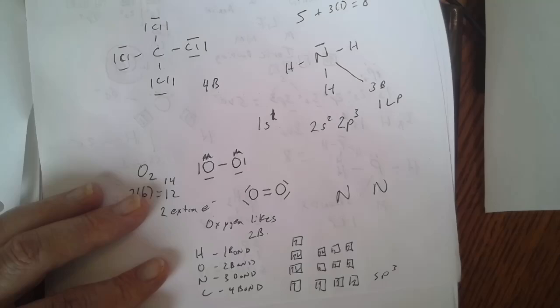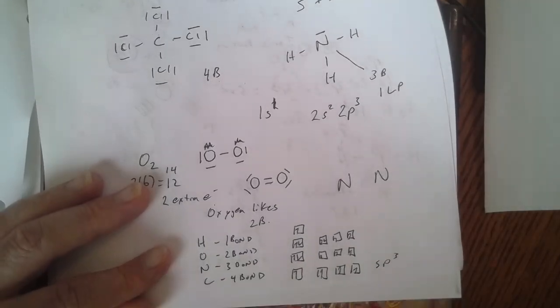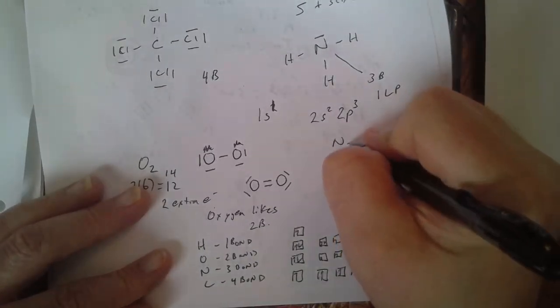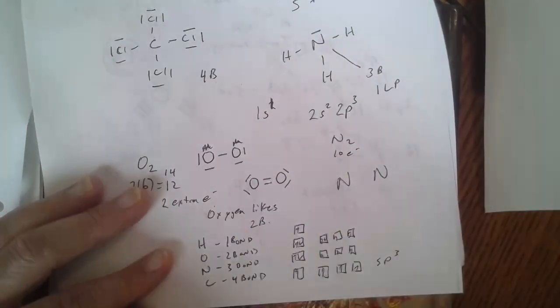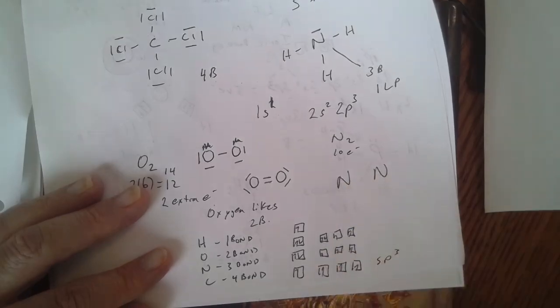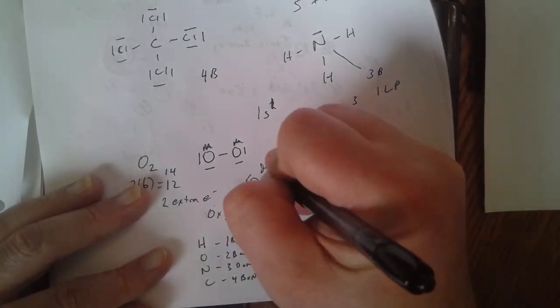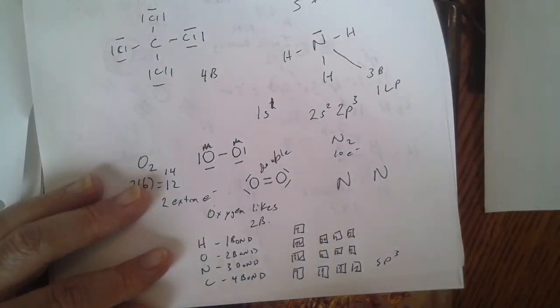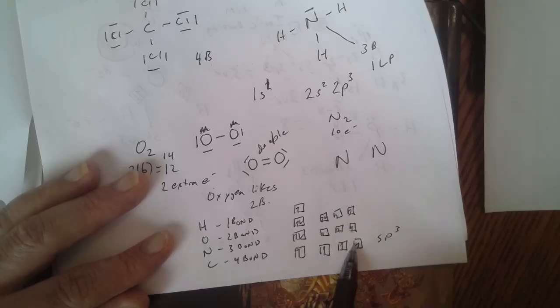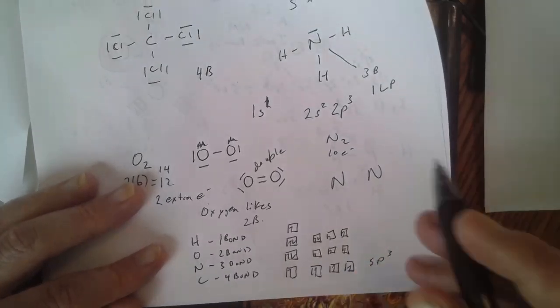This brings us to being able to see into the future. If nitrogen likes 3 bonds and we have nitrogen in N2, the most prominent gas in our atmosphere, it has 10 electrons, 5 from each. What are we going to need to do between nitrogen and nitrogen? Anybody? It likes 3 bonds. Put 3 bonds. You got it, Caroline. Check it out.